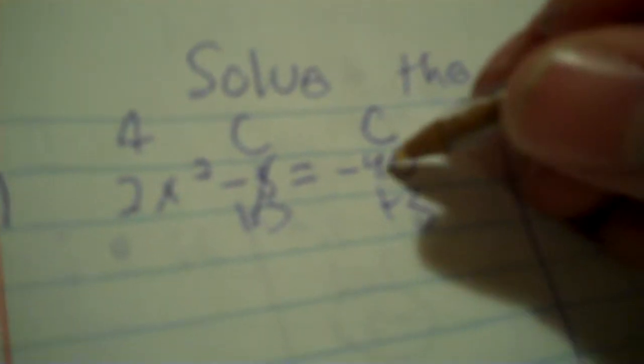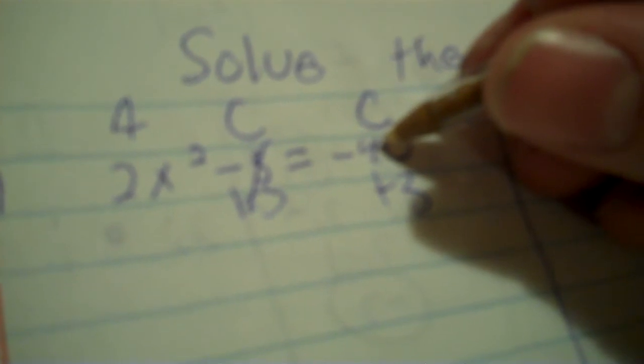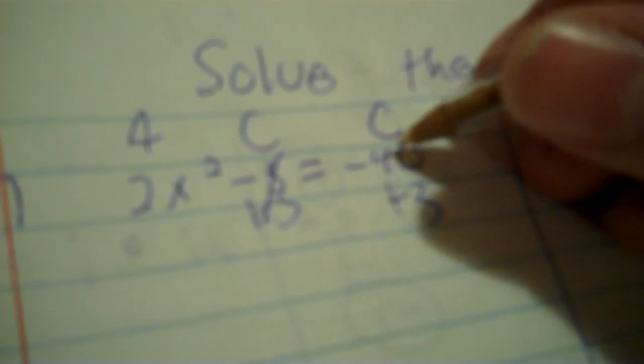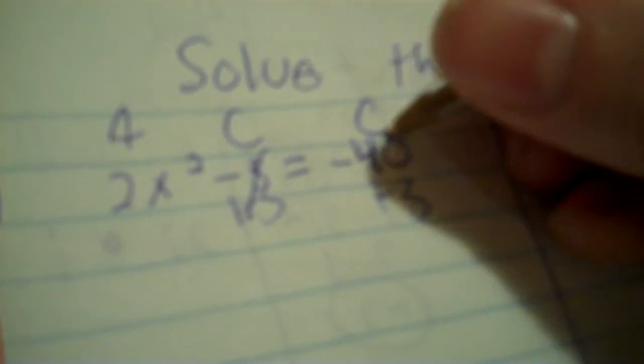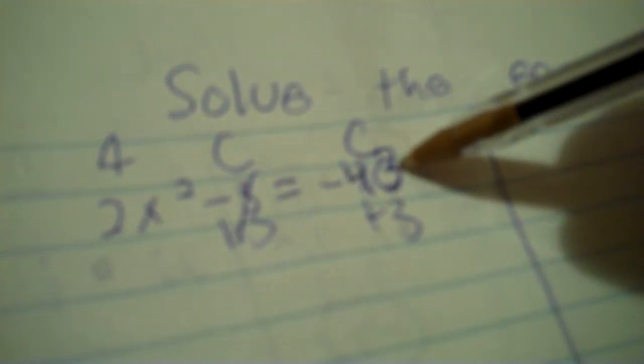Oops, sorry, I don't want that to be a negative 40. On your paper, I think it's positive 40. That needs to be negative 43, please. It should have said 2x to the second minus 3 equals negative 43. So I'm going to rewrite that. There you go. Still an a and two c's.